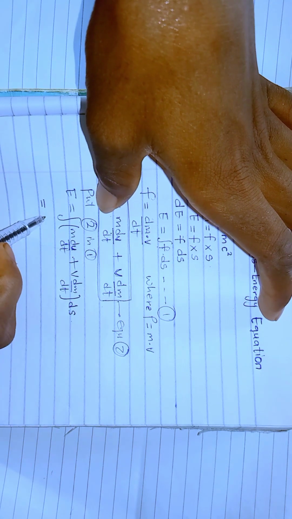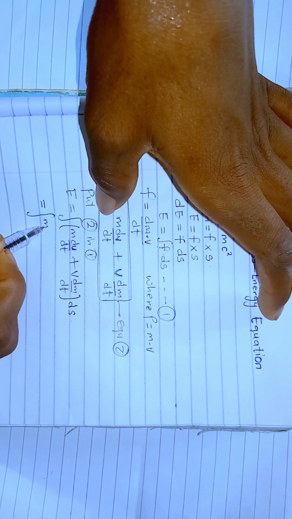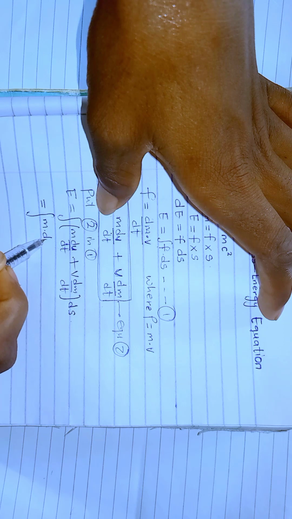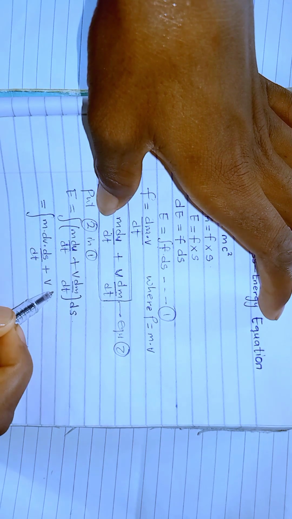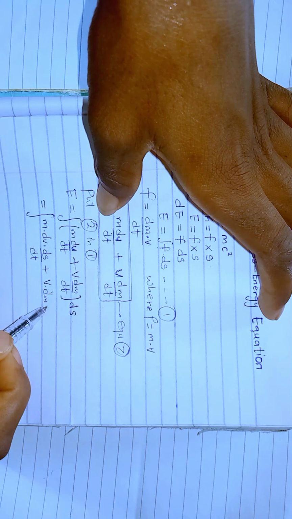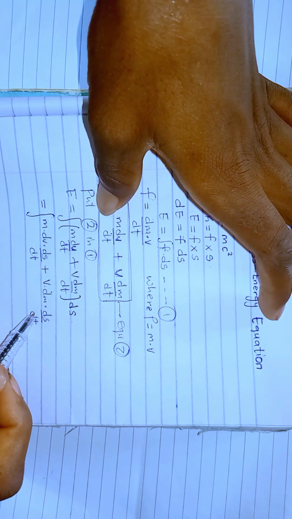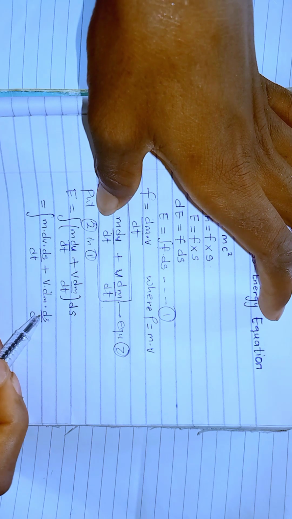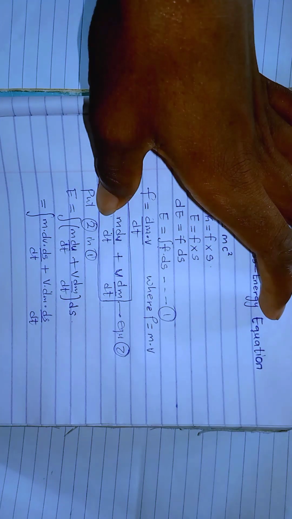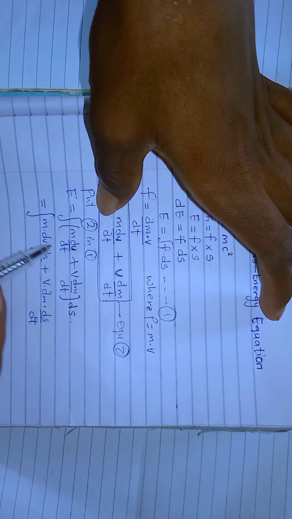If we do that, we have the integral of mass times velocity times ds over dt plus velocity times change in mass times ds over dt. And we know that in physics, ds over dt, the change in distance with respect to time, is velocity. So in place of all of this, we put velocity here.